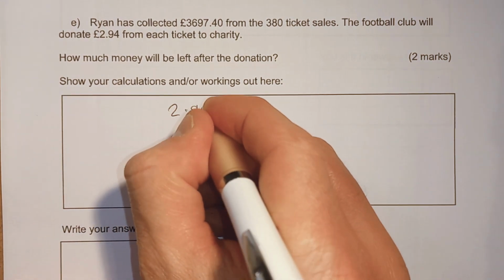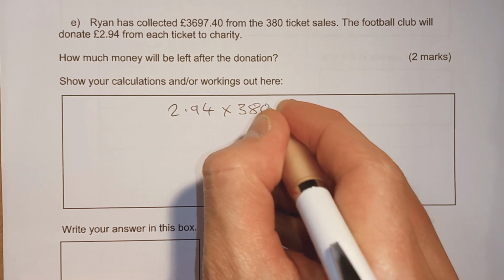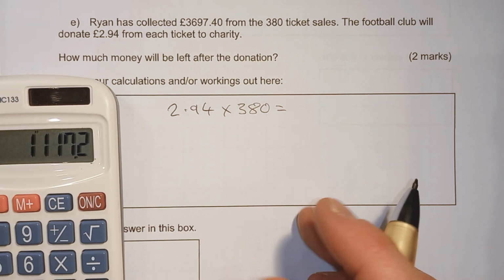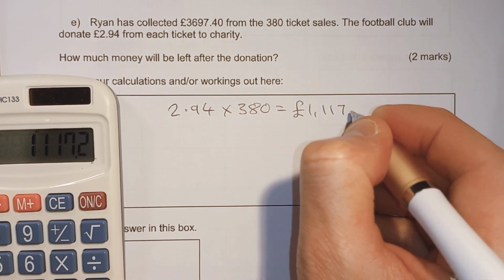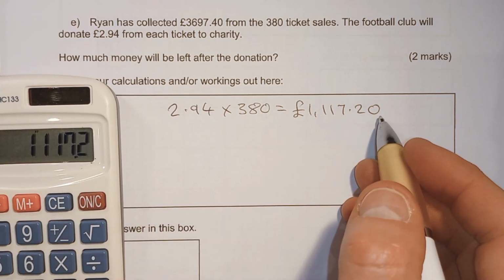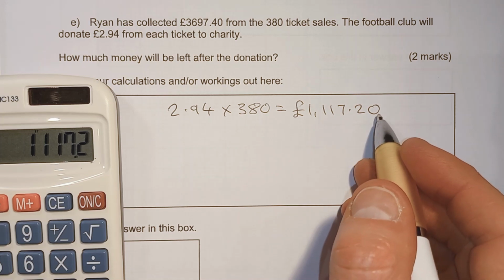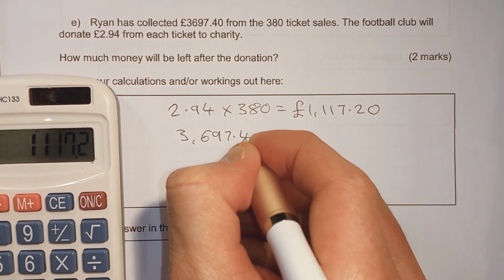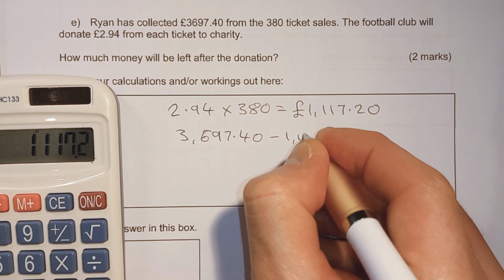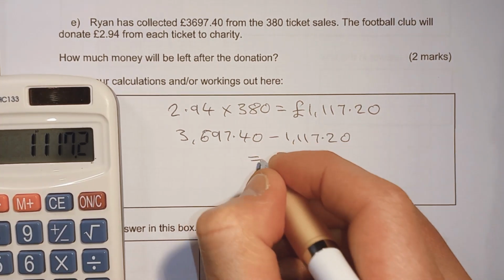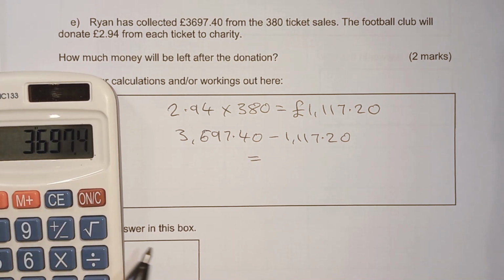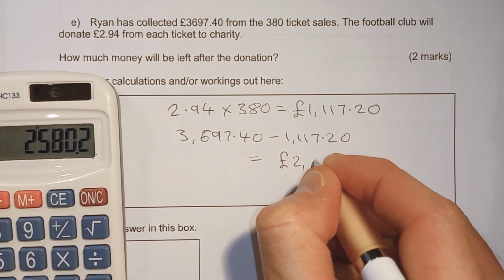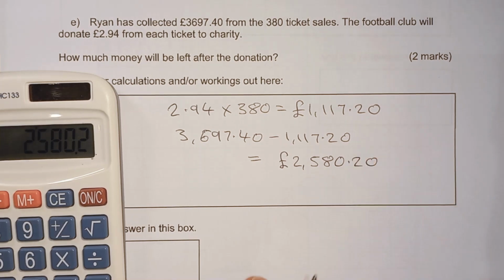Right, so they're going to donate £2.94 for 380 tickets. That's a total of £1,117.20, but that's 20 because it's pounds and pence. That's how much they donate. So how much is left? Well, it's going to be the starting £3,697.40 minus this donation, which leaves £2,580.20.